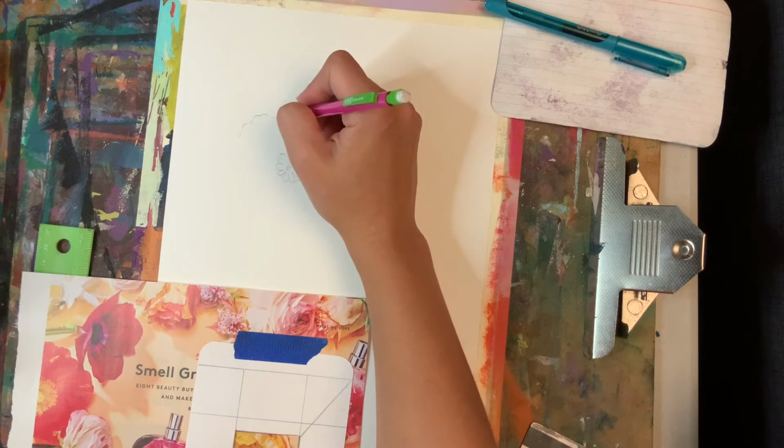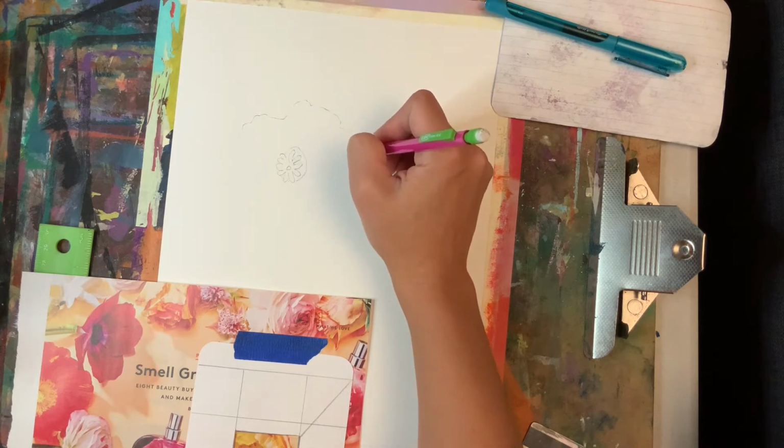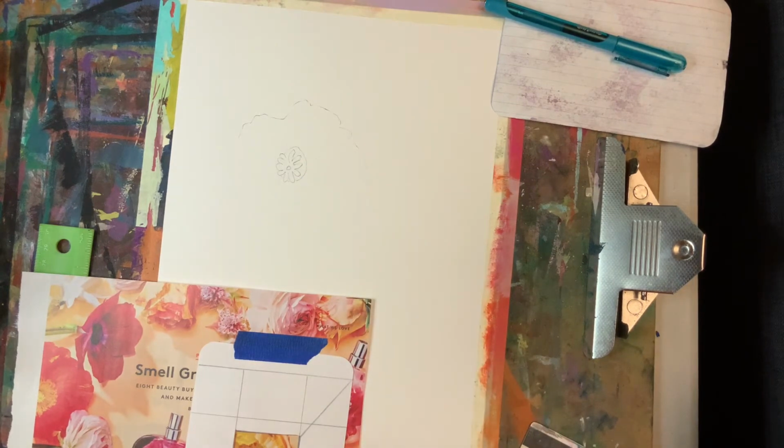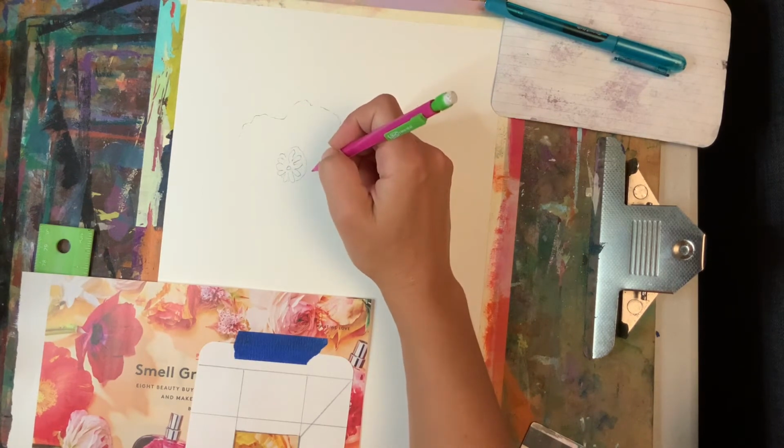If drawing makes you nervous, first start with your focal point and then build out from there.